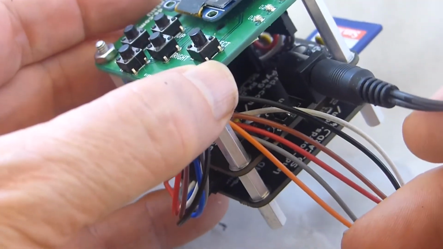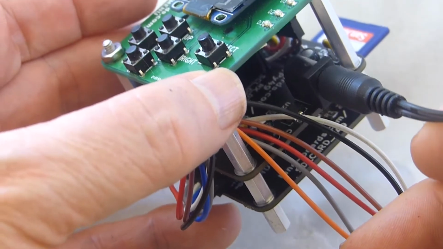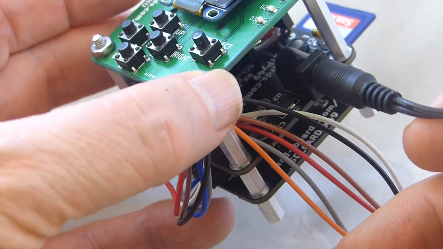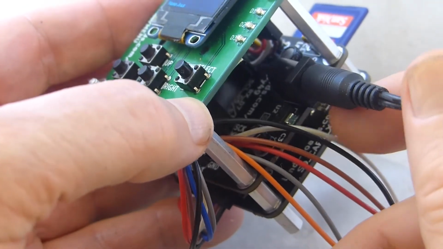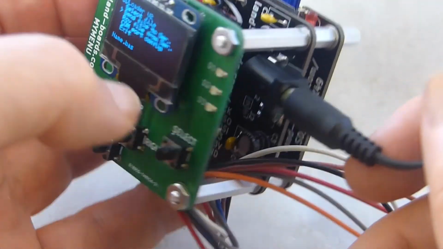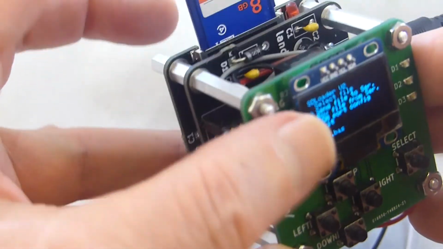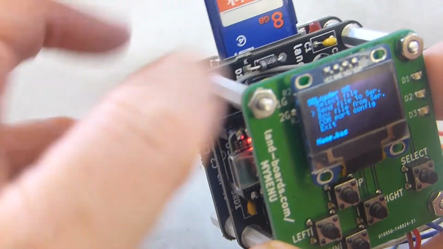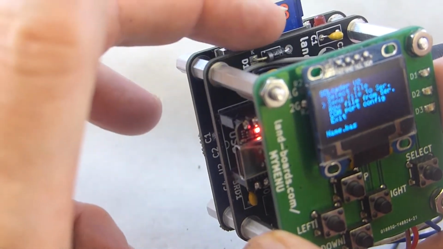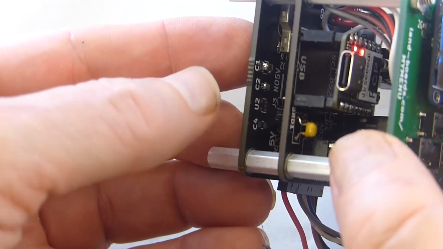The QT Py card is powered off a regular 9 to 12 volt wall wart power. It's got a regulator on it for that. It does switching. If you want to power it off of the USB, it'll automatically switch between that and the external port, and the diode there protects the port.